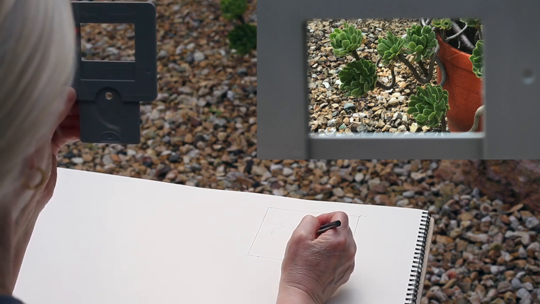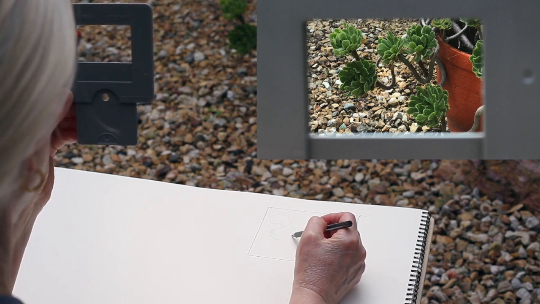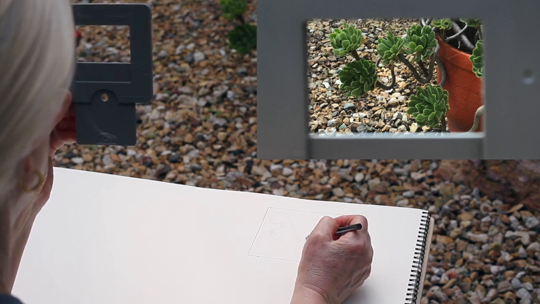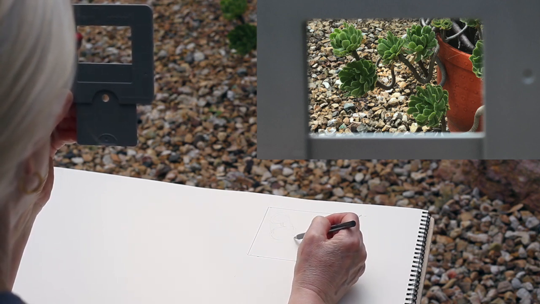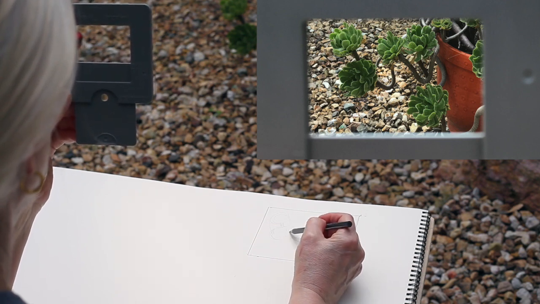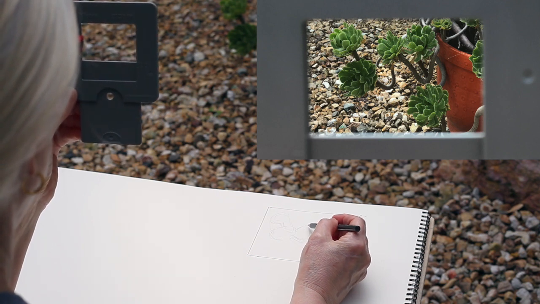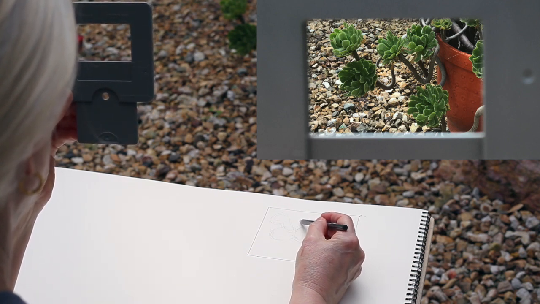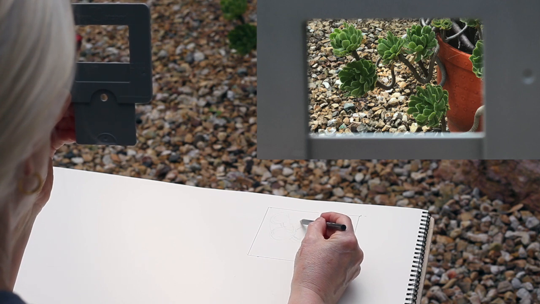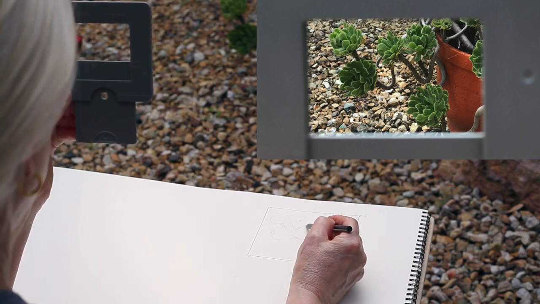And then after that, I'm drawing the one underneath it, and I'm comparing the size of that to the one on top. And now I'm working on the stem as that curves around out of that bottom flower. And here I'm looking at the next flower, and I'm looking at the space between them.